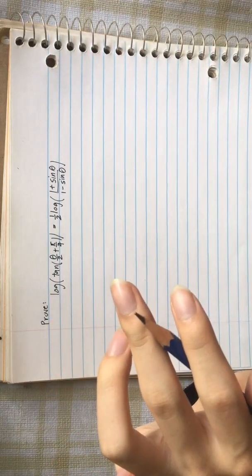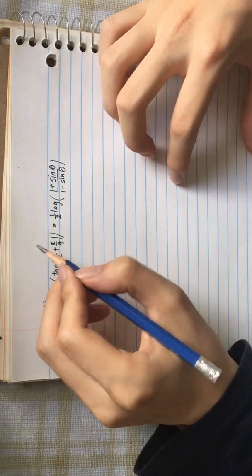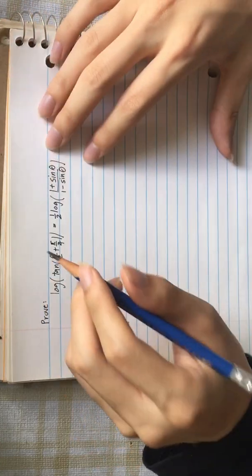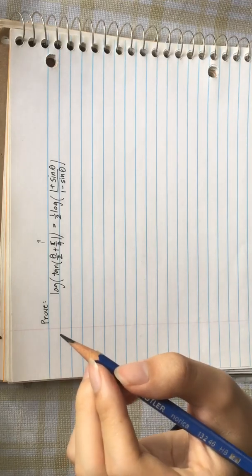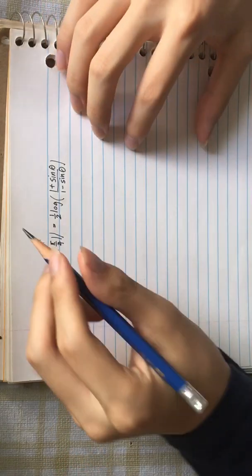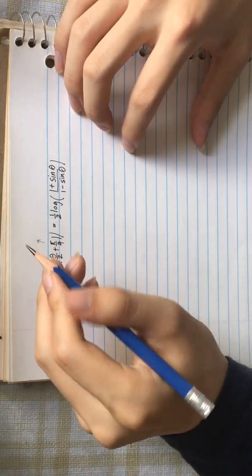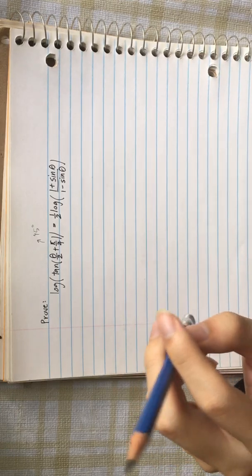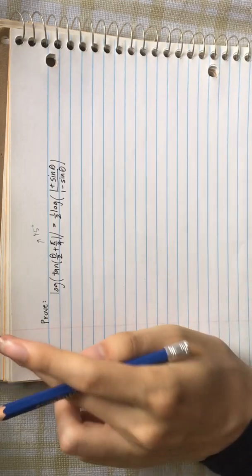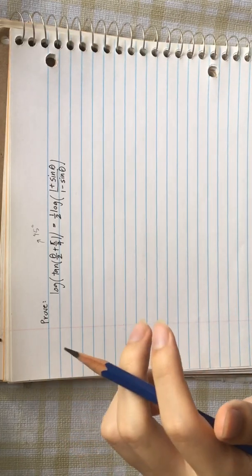everything is in radians, and the reason is we have pi over 4 here, which, if we do the conversion properly, is equal to 45 degrees. But that's not really important. The key is that the angle is also in radians.